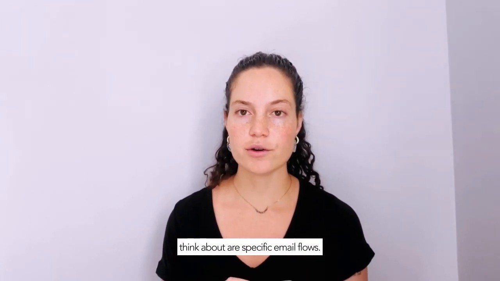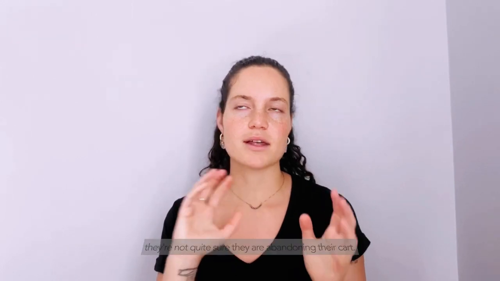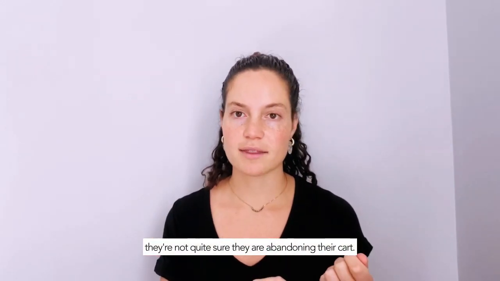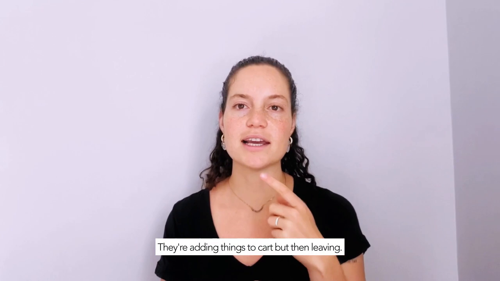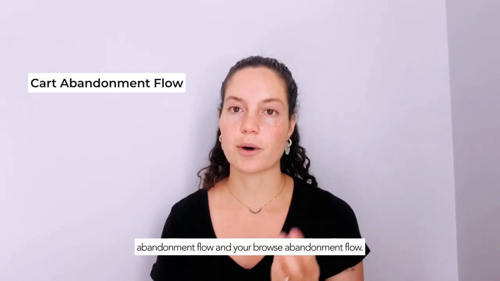The second thing you want to think about are specific email flows for when people are in that purchase mindset, but maybe they're not quite sure. They are abandoning their cart, they're adding things to cart, but then leaving. You want to think about your cart abandonment flow and your browse abandonment flow.